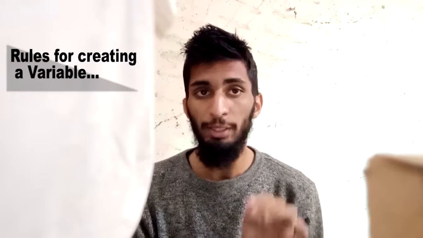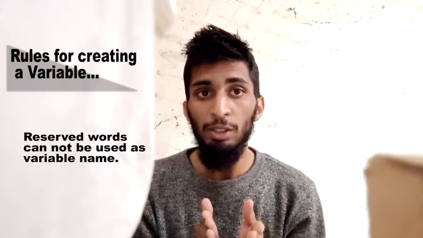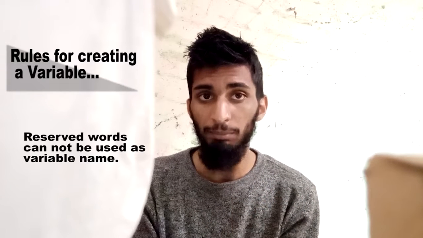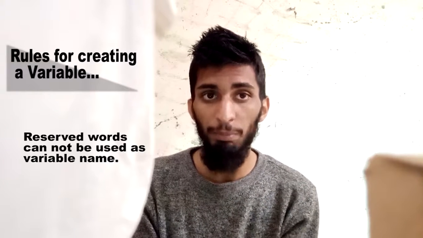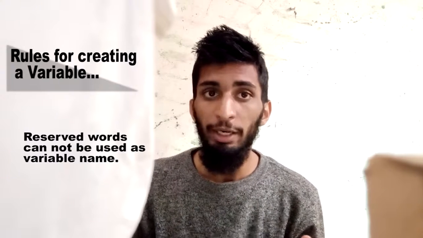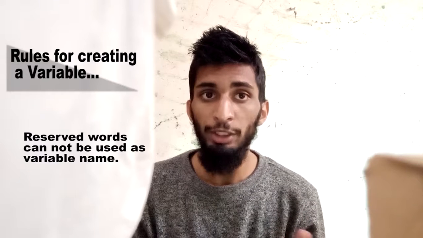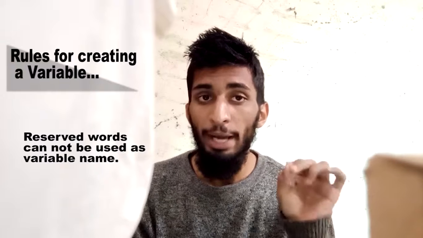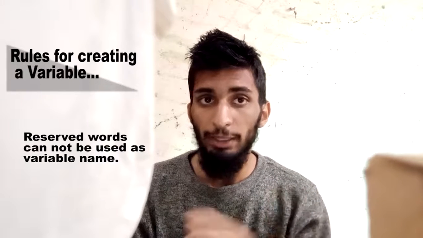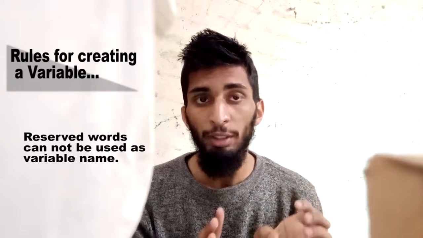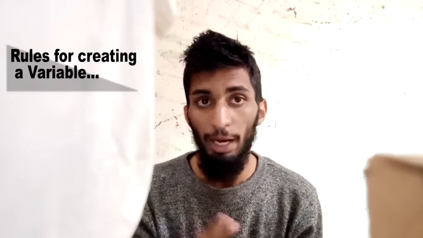And the important one is that reserved words of the Java programming language cannot be used as a variable name in your Java program. This is very important. Just like int, you have seen that int is a reserved word for declaring a variable of int type, so you cannot create any variable with the name int. Keep in mind that reserved words are reserved for their purpose and they cannot be used as a variable name.